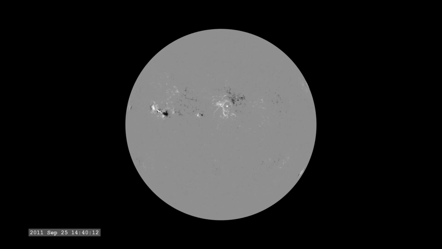When magnetic fields become more complex, they store more energy, and the whole sunspot region can become unstable over time. By observing changes in magnetic field strength, polarity, and complexity over time by looking at SDO imagery, researchers can forecast the likelihood of solar eruptions.